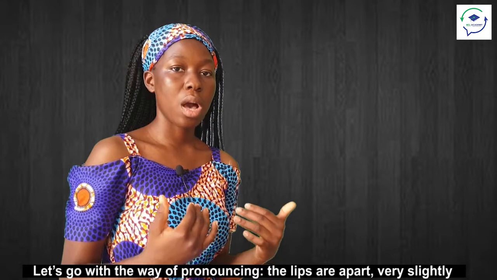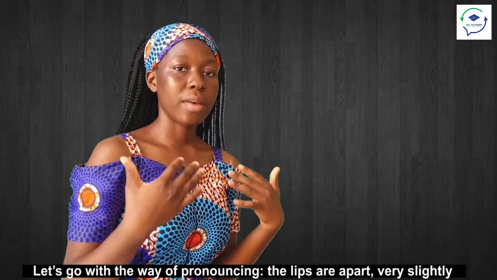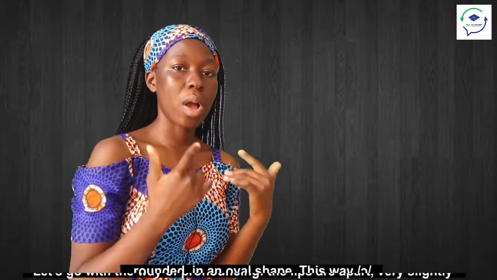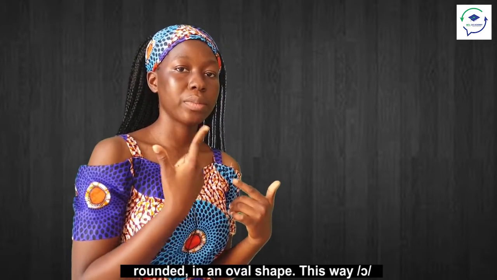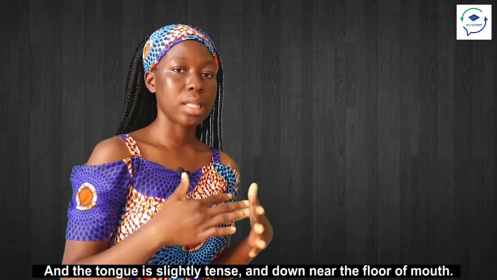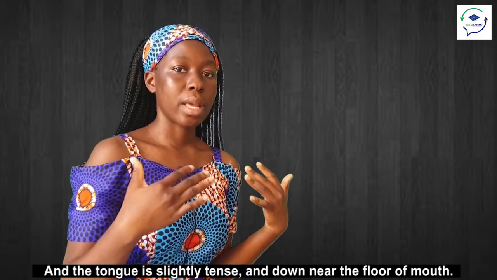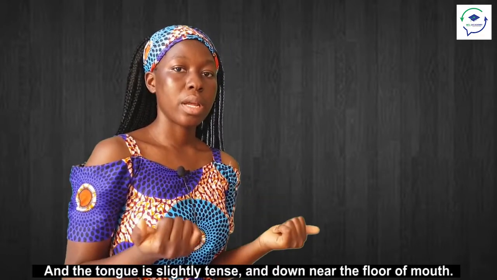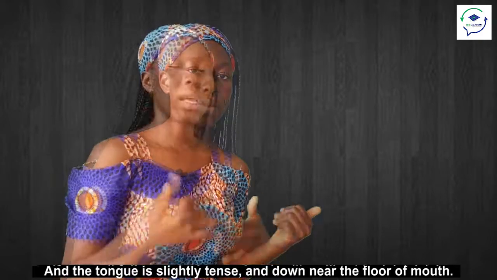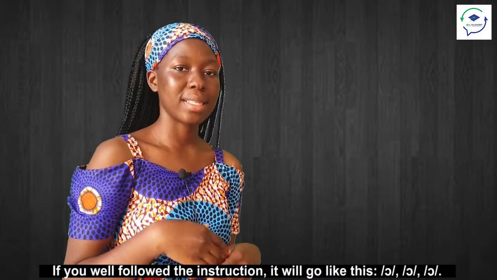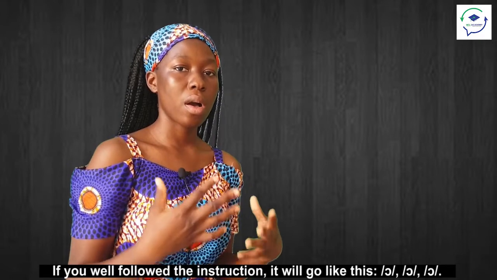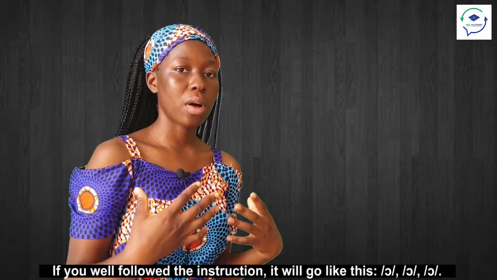The lips are apart, very slightly rounded in an oval shape, this way, "aw". And the tongue is slightly tense and down near the floor of the mouth. If you well follow the instruction, it will go like this: "aw, aw, aw".